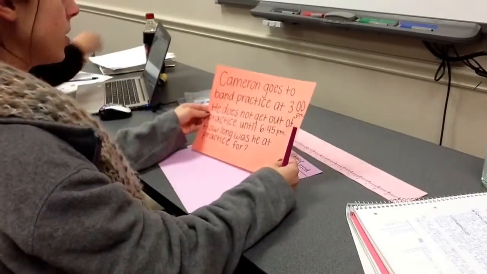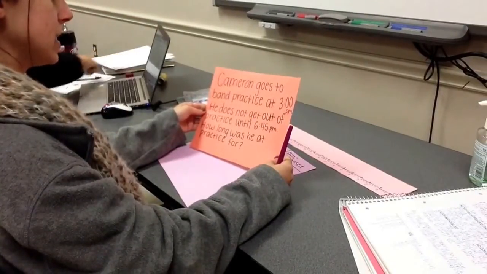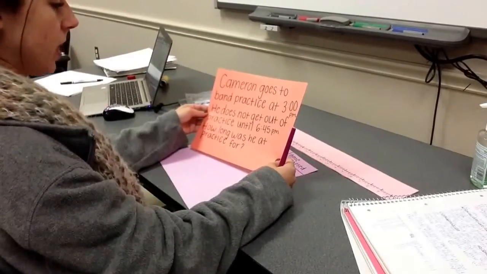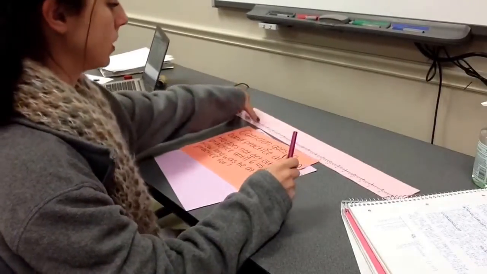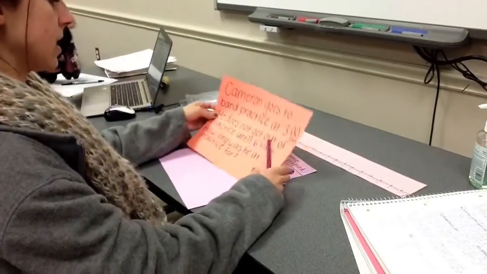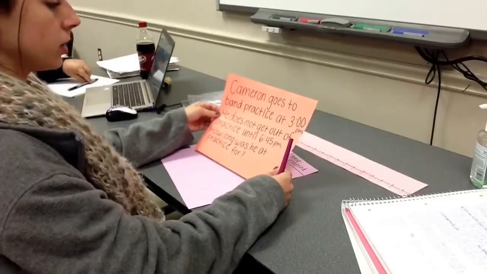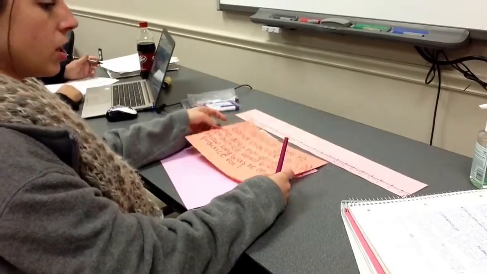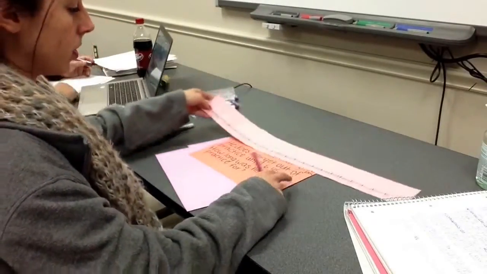It says, Cameron goes to band practice at 3 o'clock p.m. He does not get out of practice until 6:45 p.m. How long was he at practice for? So first we're going to look at the problem, and it says how long was he at practice for. So that tells you that we are not just looking for minutes or not just looking for hours, but both. So using our linear model, we are going to start.